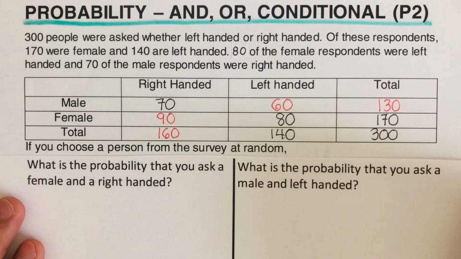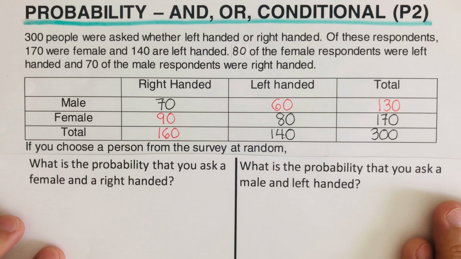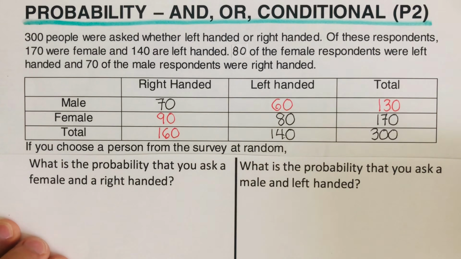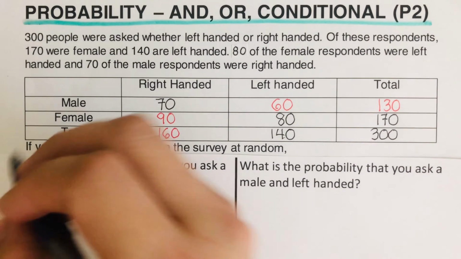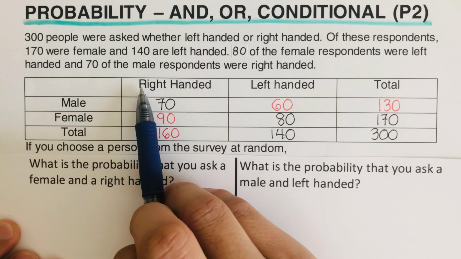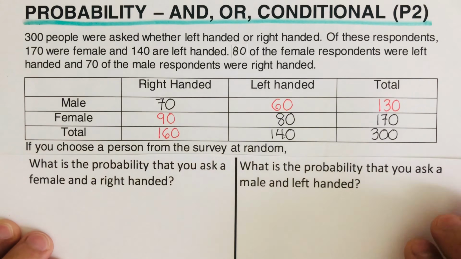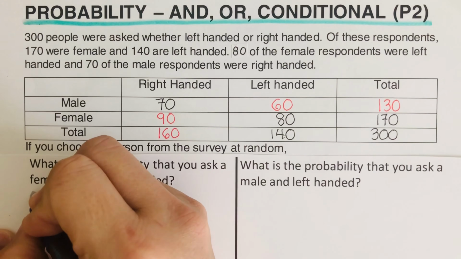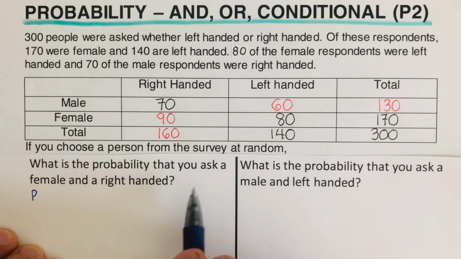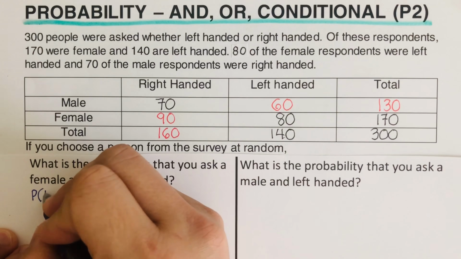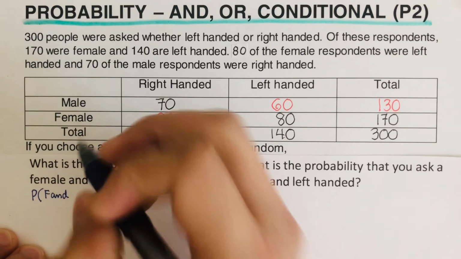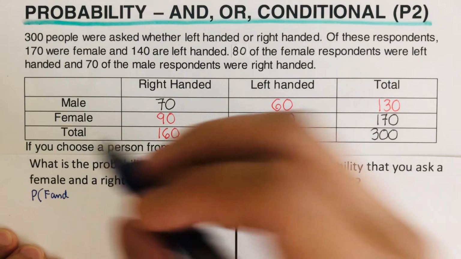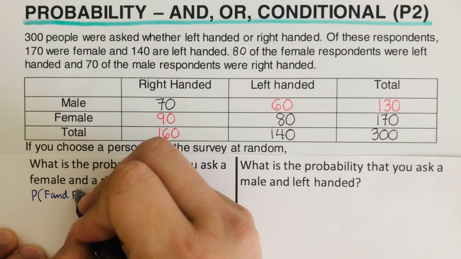Let's take the first one here. What is the probability that you ask a female and right-handed? I'm just going to represent right-handed as R, left-handed as L, male as M, and female as F. So in this problem right here, we're looking for the probability that we are able to ask a female and that female is right-handed. So I'm just going to write R.